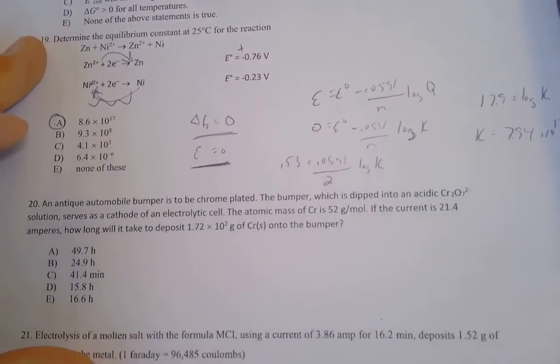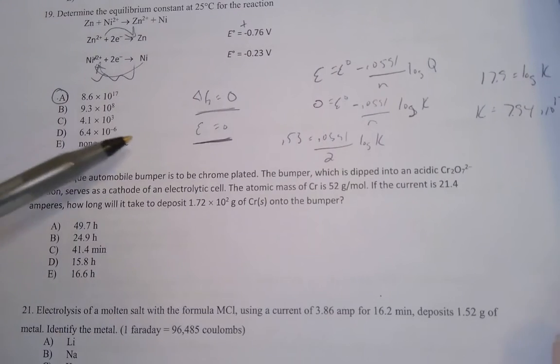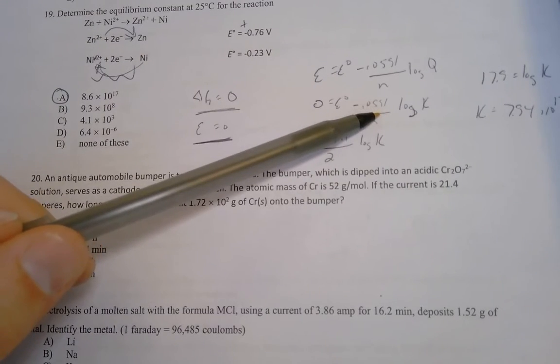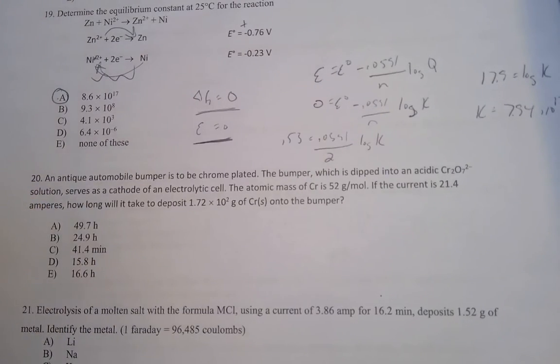Okay. On to a little bit easier one there. I will try and make sure and come back and do another couple of those equilibrium ones because we haven't done too many of those.